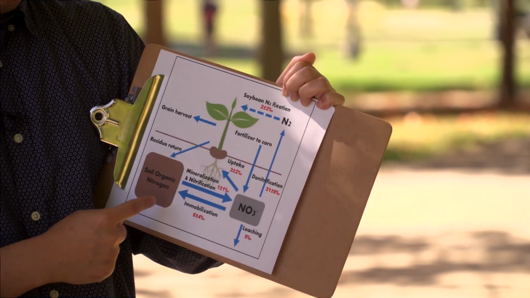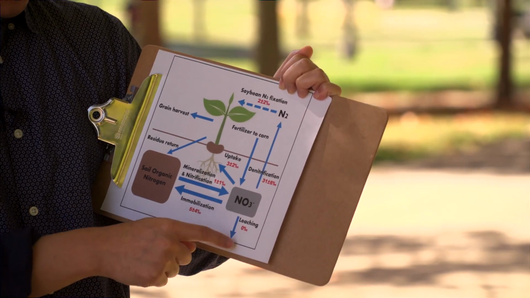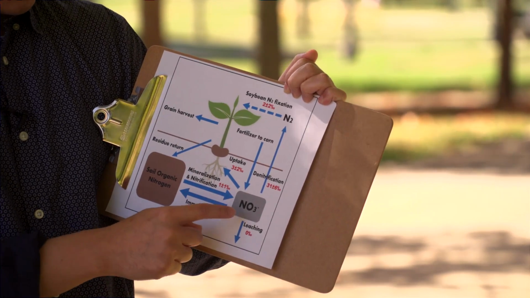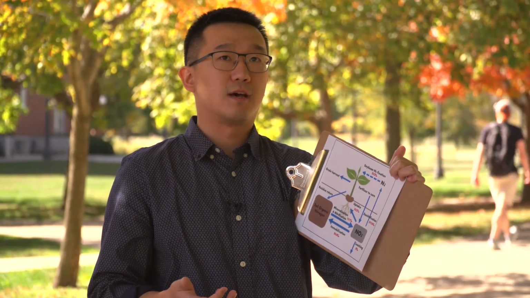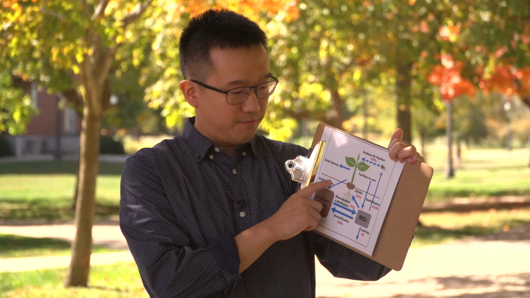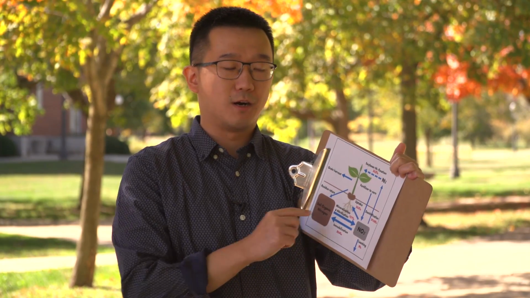But if we have this model, have this big picture, and do a very good job in measuring isotopes in those individual pools or reservoirs, that will give us a very, very unique and powerful opportunity to not only figure out what's going on in this system, but also let us know how much nitrogen is from soil and from fertilizers.